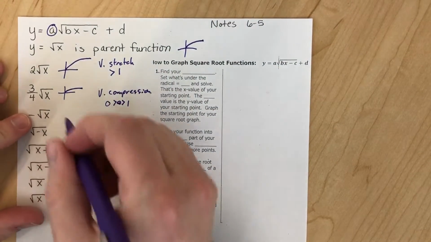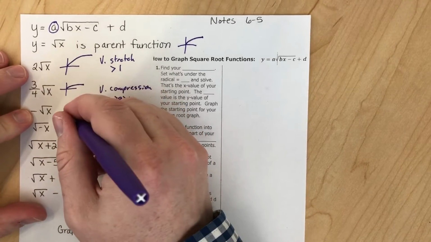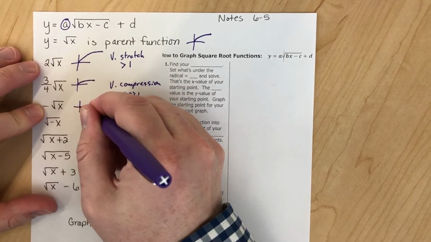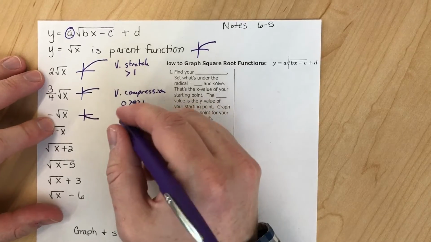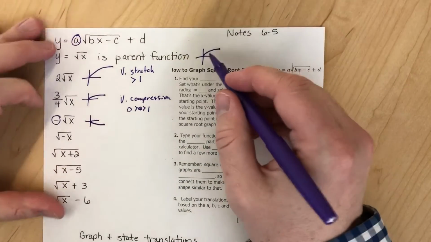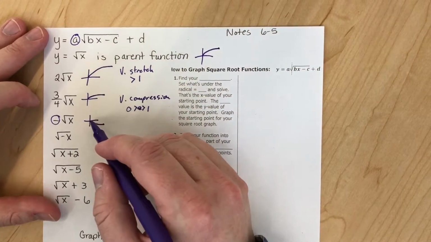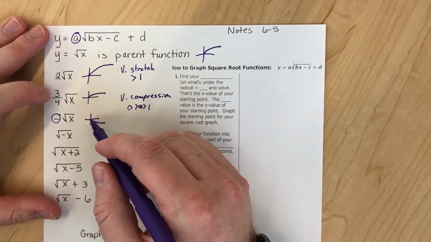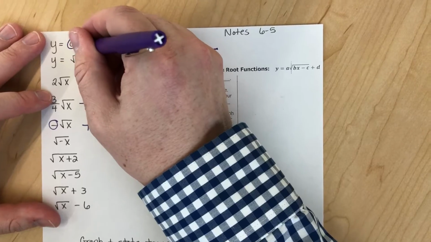Right here, if my a is negative, it's going to flip it upside down, okay? So if I have a negative a out here, like this -1, it's gonna take my regular graph and flip it upside down. The one that's a big time difference here is this b value.